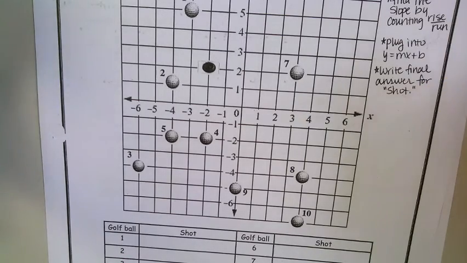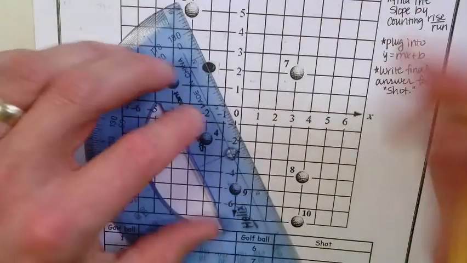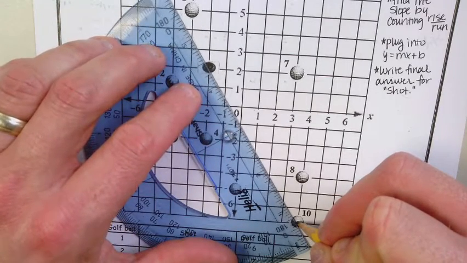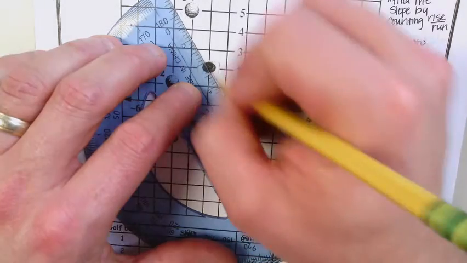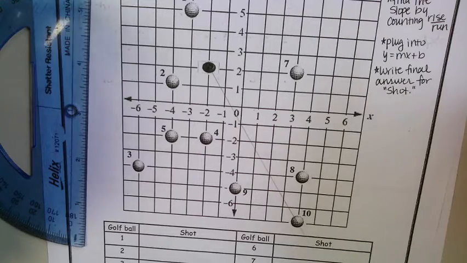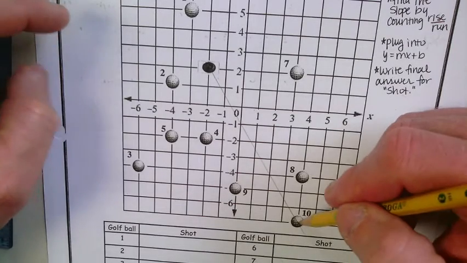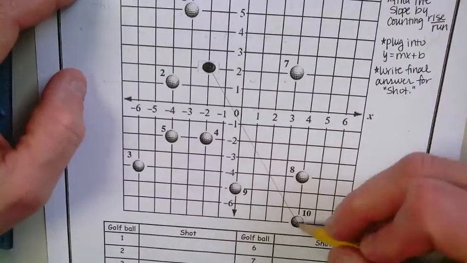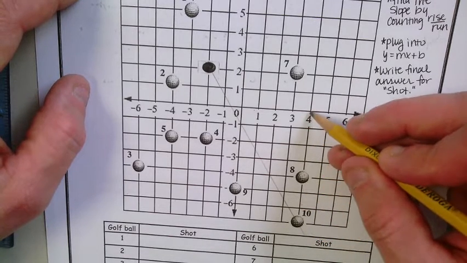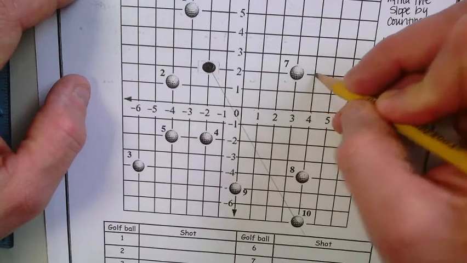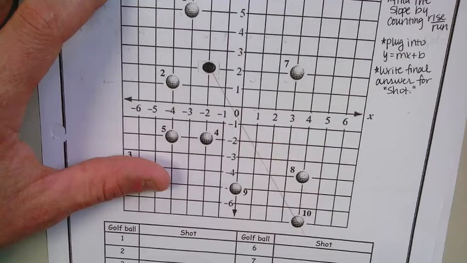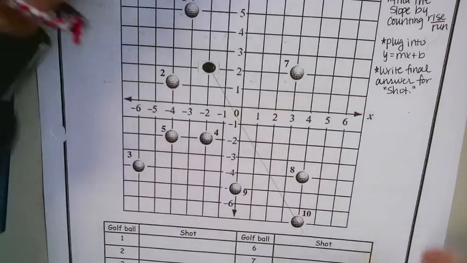Okay, so as I look at this, I might take this one at 10 and draw it back to the hole fairly lightly. I don't want it to be too distracting for the rest of my work here. So as I look at 10, to get back to the hole, I'm going to count the rise. 1, 2, 3, 4, 5, 6, 7, 8, 9. So my rise is 9. We'll put down 9 right there.